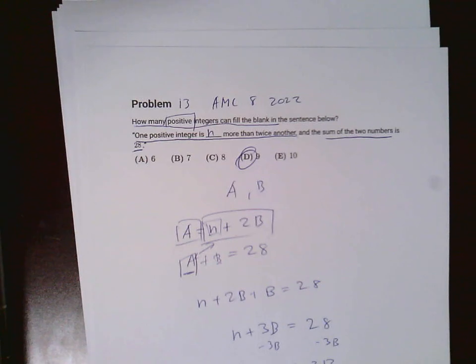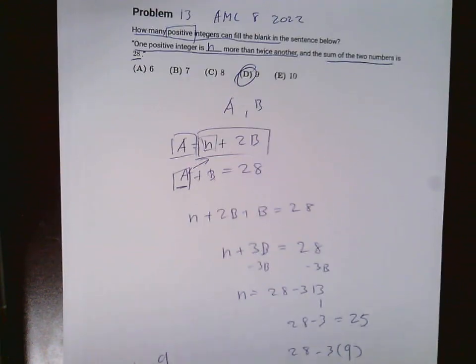So all in all, this is how I solved problem 13 of AMC 8 2022 using substitution and trial and error, basically, for finding the amount of integers.